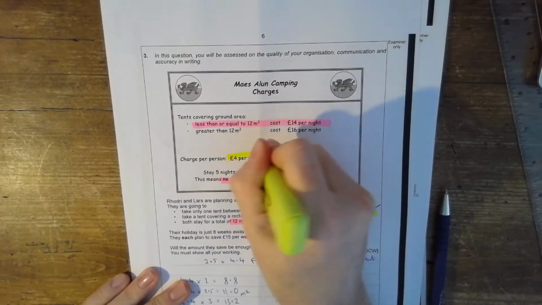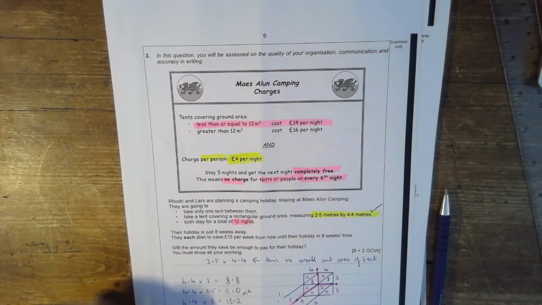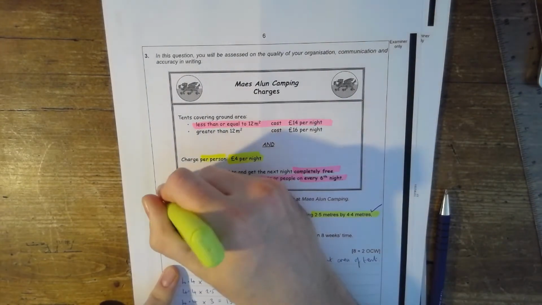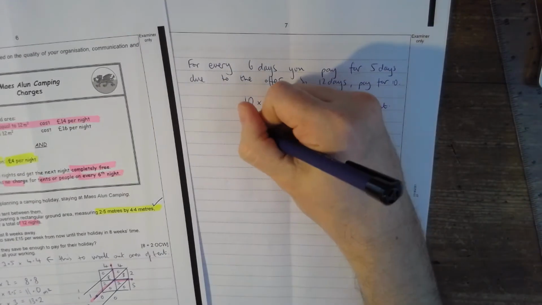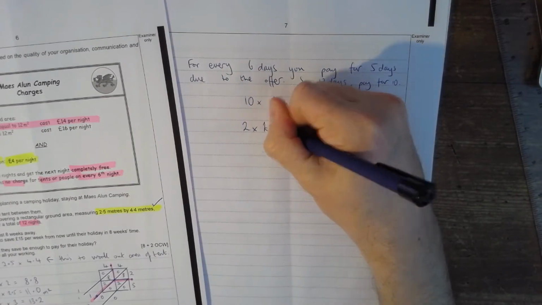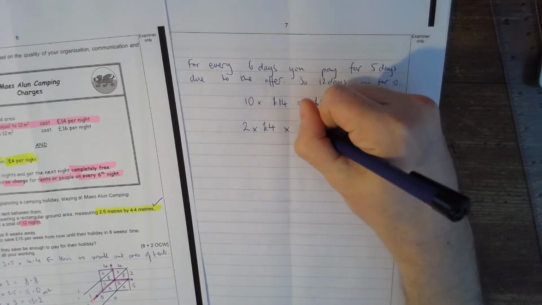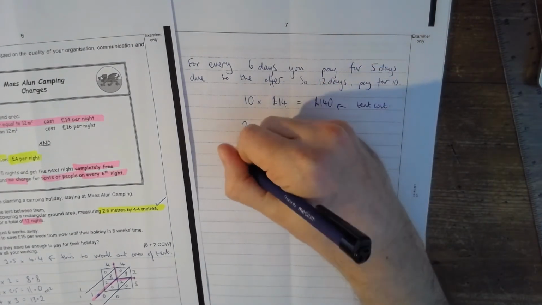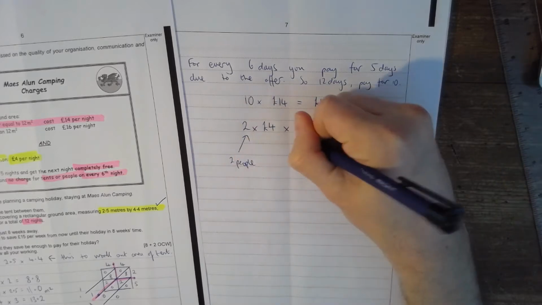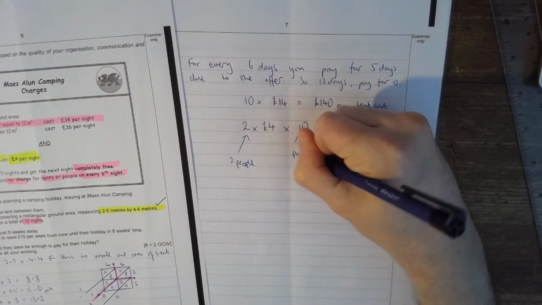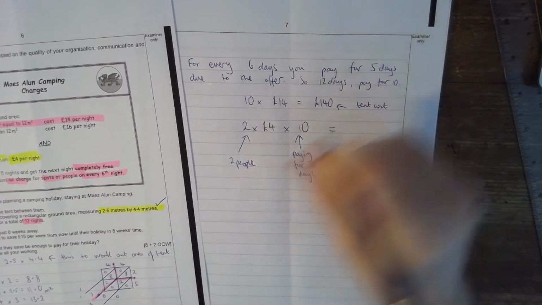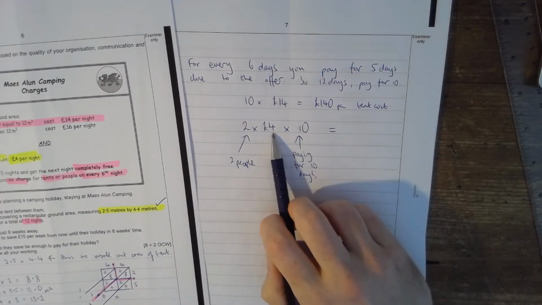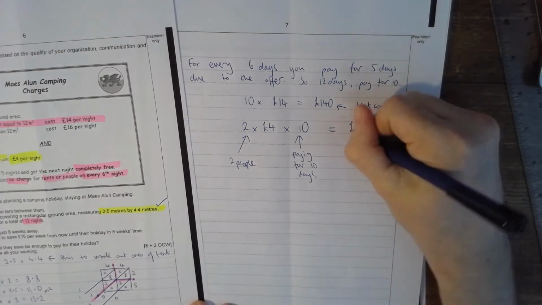And then we're told that we get charged £4 per night per person. Now there's two of them, it's Rodri and Lars, okay? So because there's two of them, I want to do 2 times by £4 per night, and I'm going to pay that for 10 days, okay? So let me just point to each thing. So 2 people paying for 10 days. Okay, so 2 times by 4, that's 8, and then £8 times by 10 would be 80 quid.